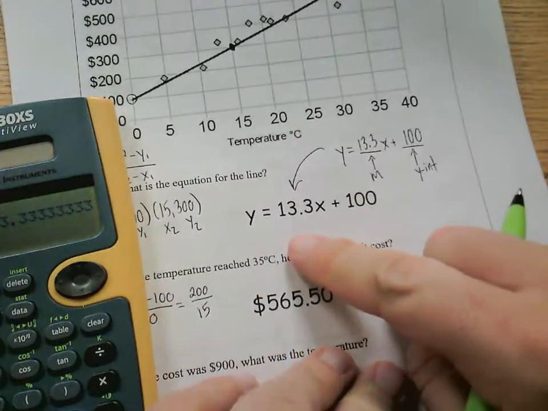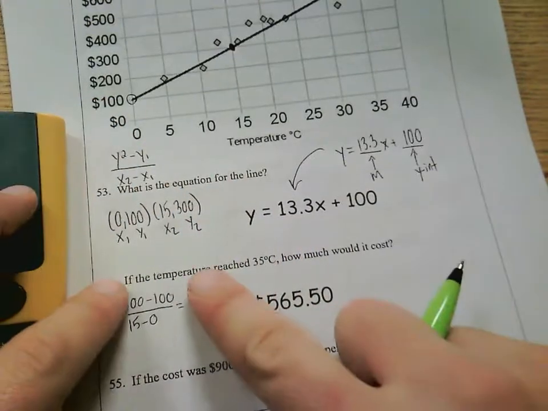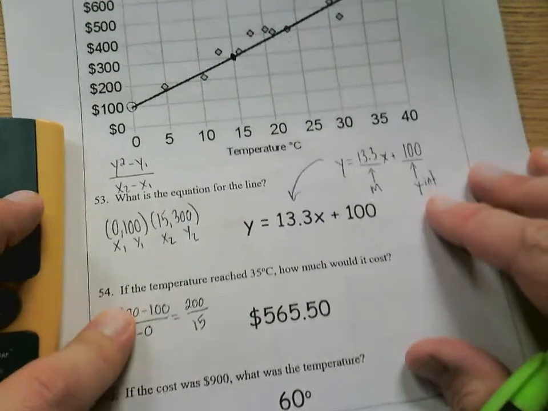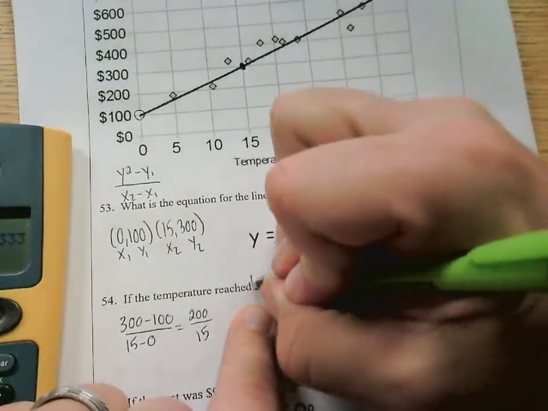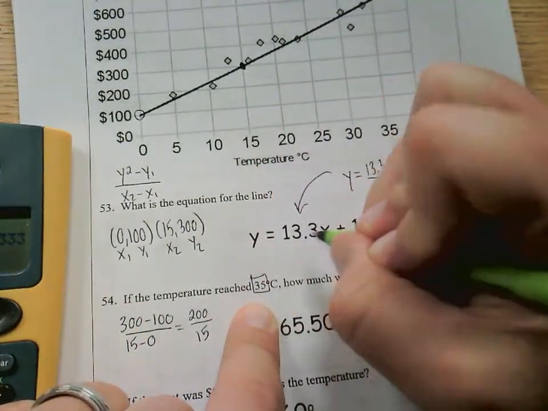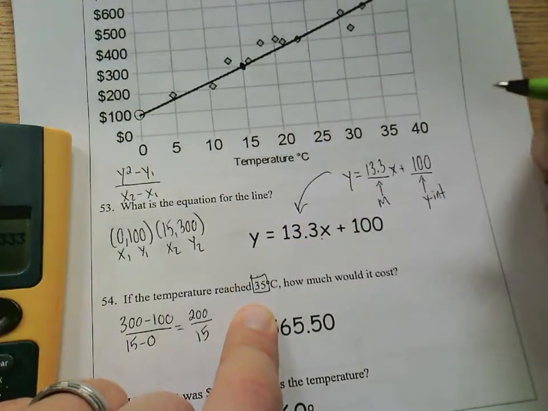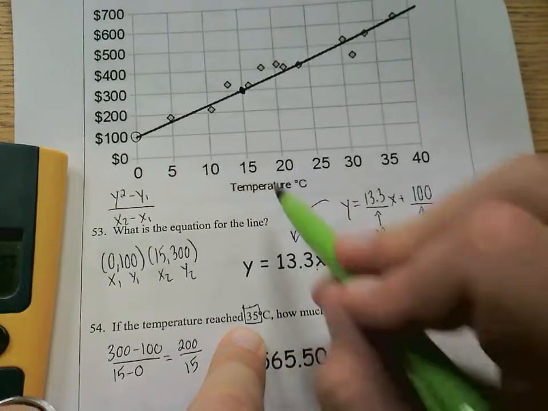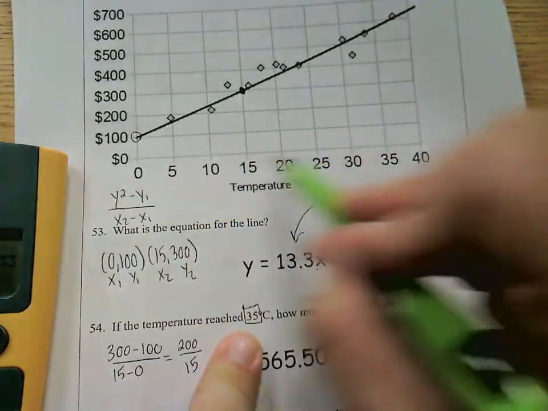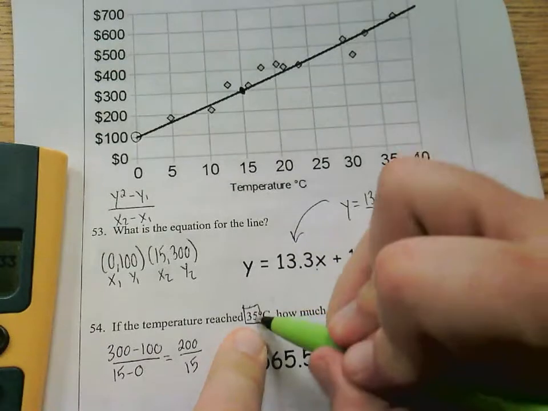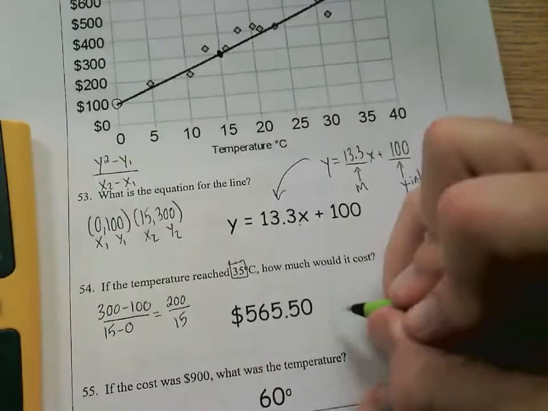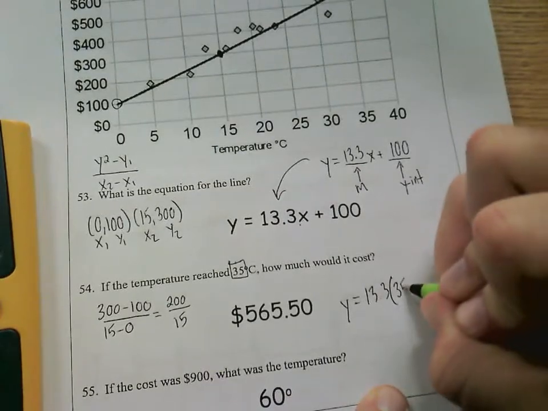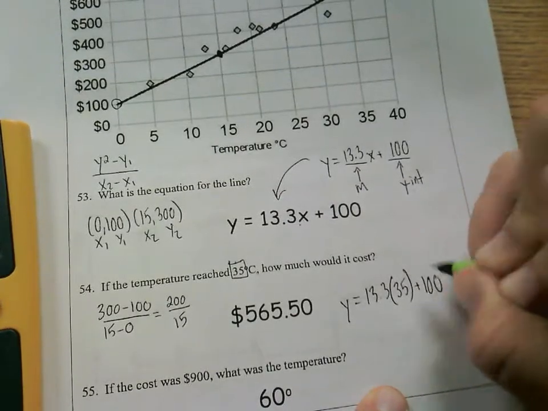There's my answer. All right. Now it says, if the temperature reached 35 degrees Celsius, how much would it cost? Now, first off, you know you're going to have to plug 35 in somewhere. It's either going to be plugged in for X or plugged in for Y. To determine which one it is, all you have to do is look, okay, let's see, Celsius, temperature, it's on the X-axis. So I'm going to take 35, plug it in for X. So Y is equal to 13.3(35) plus 100, get my answer.